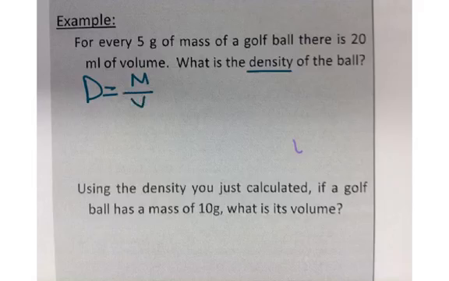In this problem, it's sometimes very important for students to write down what they know. So for every 5 grams, I see that grams unit, I know that's a mass unit. So I'm going to write M right next to it. I then keep reading, there's 20 milliliters. Okay, so milliliters is a volume unit. I'm going to write V. It just helps so that students don't get as confused with all the numbers, because the more numbers you see, the more times students become confused on what unit goes with what.